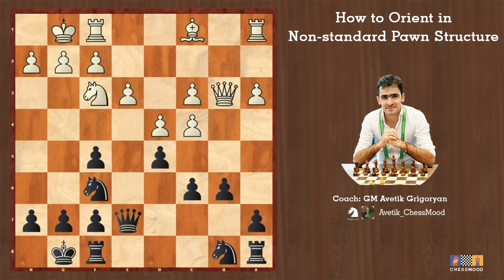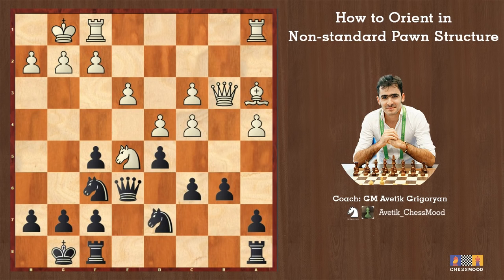bc3, b6, knight e5 was played, queen a6, this is fine. a4, knight bd7, bishop a3, rook fe8, this is fine. However, I would prefer here the rook fc8 move. Rook fc8, and again the topic is the same.